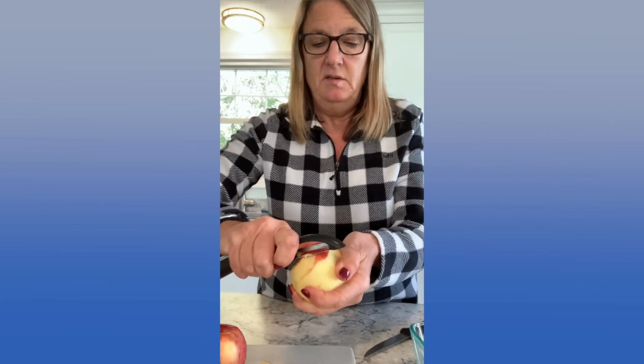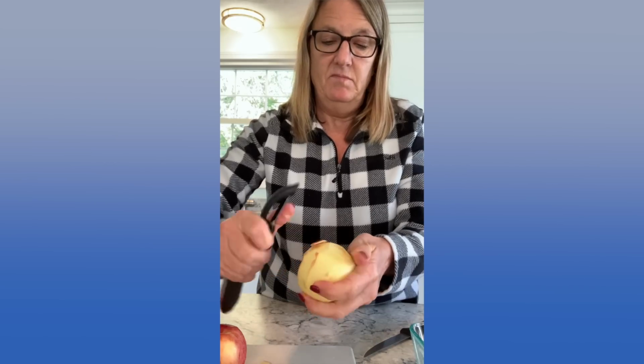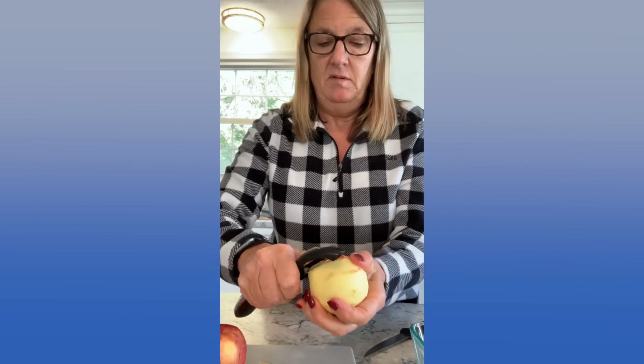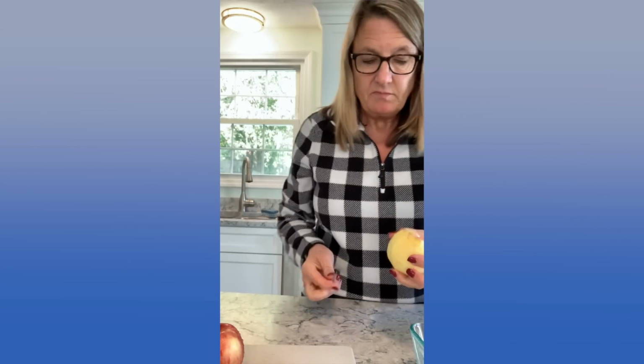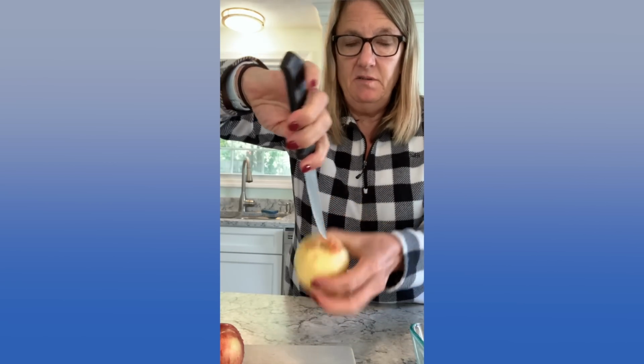And then you're going to cut them into little apple wedges. You want to get the core out, which is this part right here.